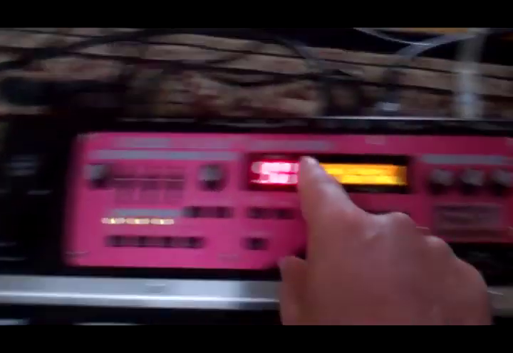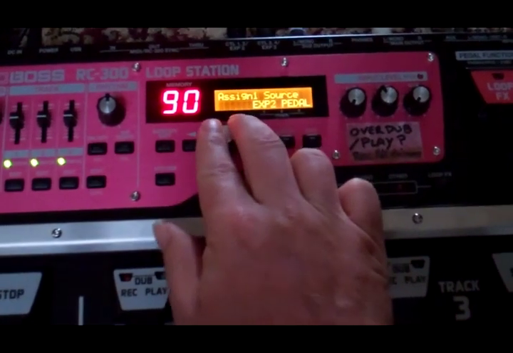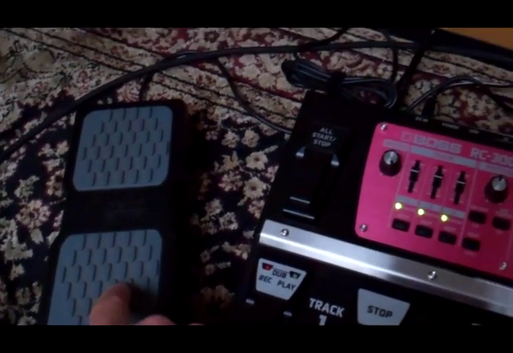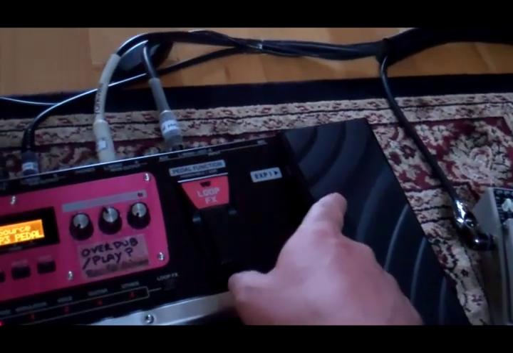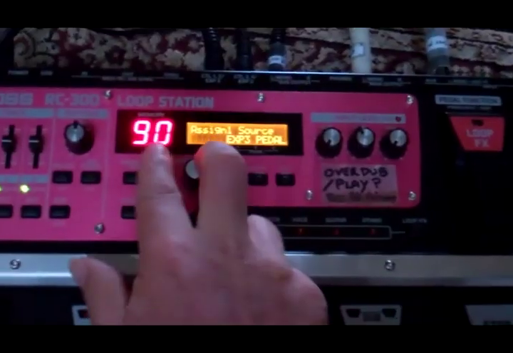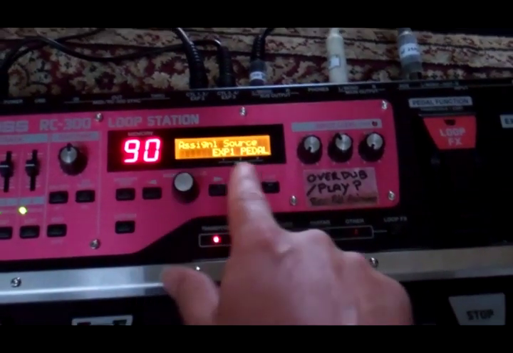So if I want this pedal to control my volume, I would go to my window and change the dial so it says expression pedal 3. So now expression pedal 3, this M Audio pedal, will control the volume for me. But in this case, I want the volume controlled by the RC300's expression pedal 1. So I'm going to set the window back to expression pedal 1.